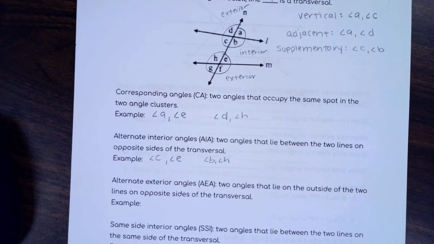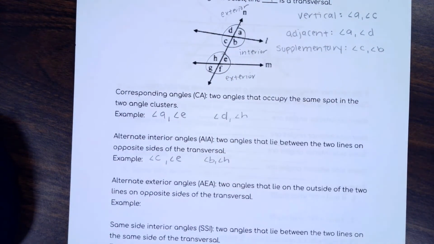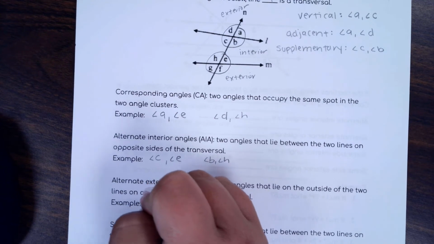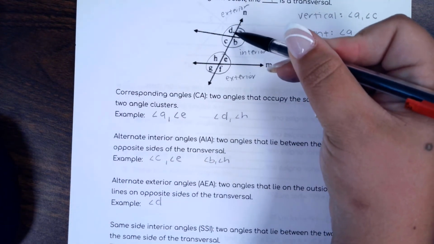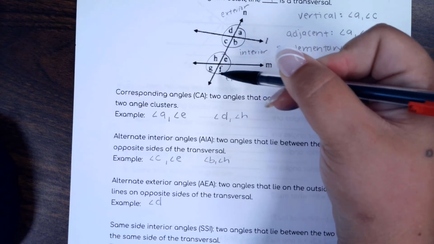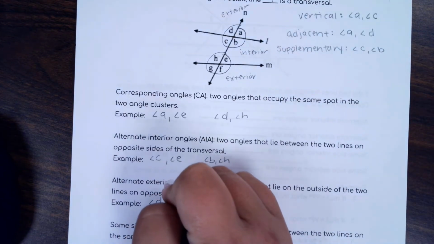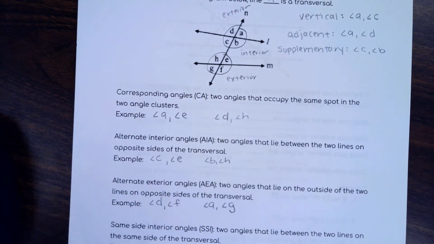The next one are alternate exterior. So now we're talking about the exterior and again on opposite sides of the transversal. So let's just grab angle D. So that's up here. So then we need an angle from the other cluster on the opposite side of the transversal. So that would be angle F. We could also say angle A and G there.